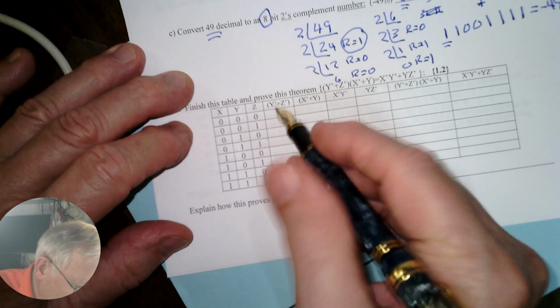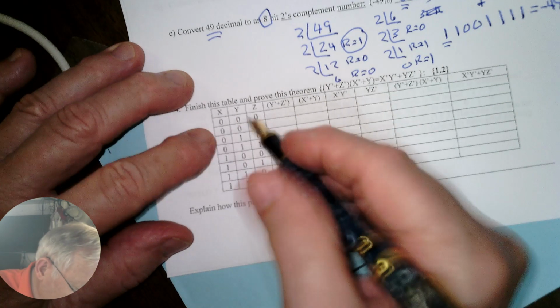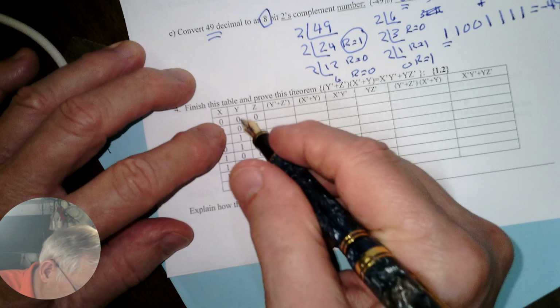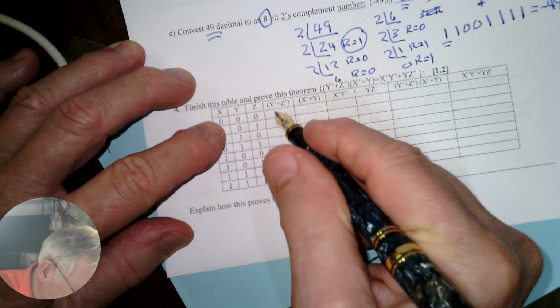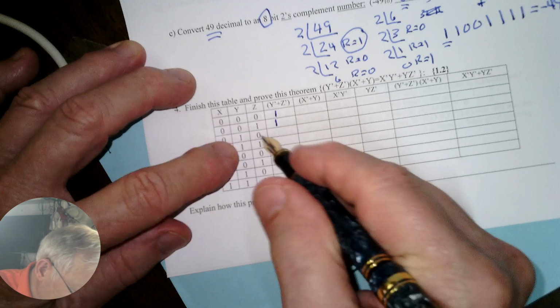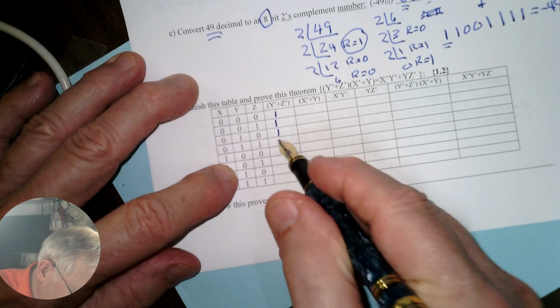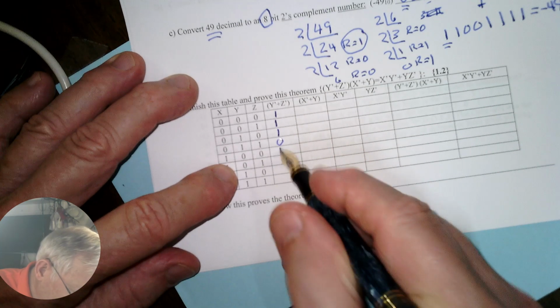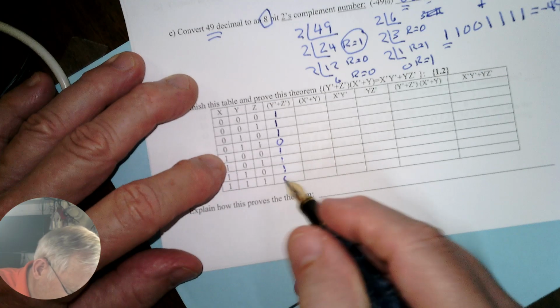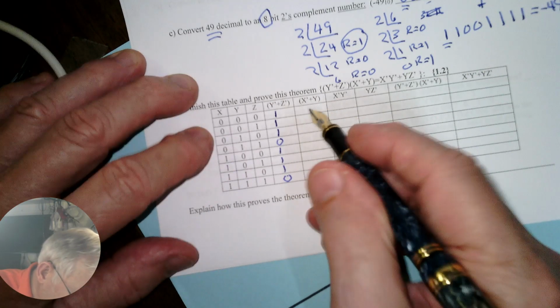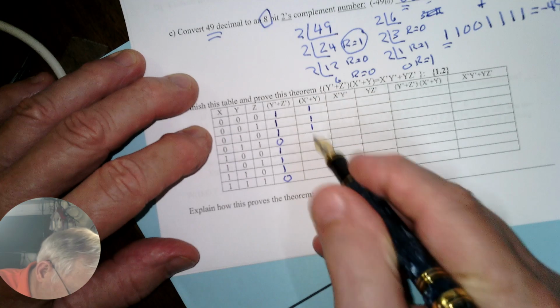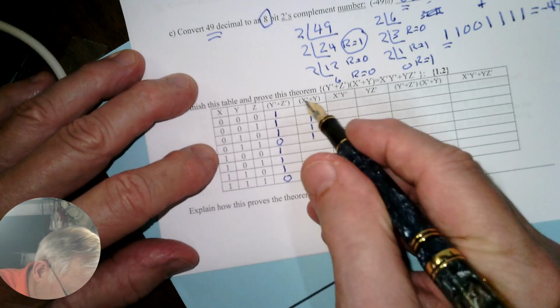So y' or z'. So y' with y being 0 means it's a 1, and because the z is a 0, z' is a 1, and then we repeat it, that's a 0. So 1, 1, 1, 0. How about x'y? We have 1, 1, 1, 1, because we have 4 zeros for x, and that's x'.